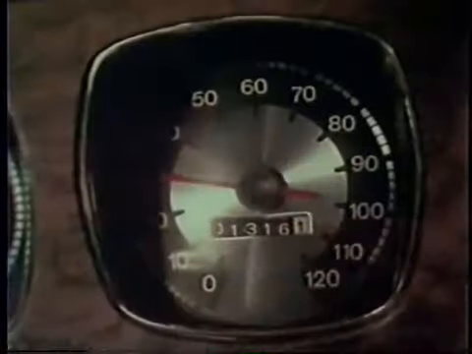Like most drivers with years of experience, Paul keeps his eyes on the road, with an occasional glance at his rearview mirror and speedometer. In general, he just takes it easy.